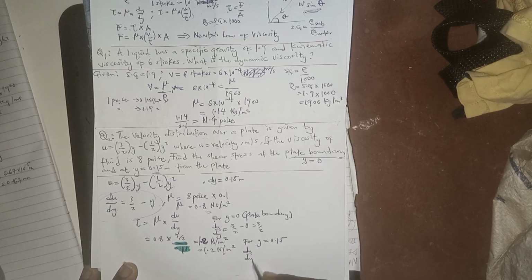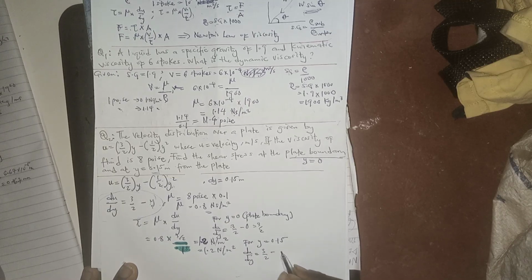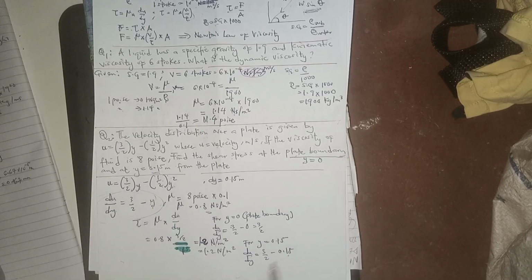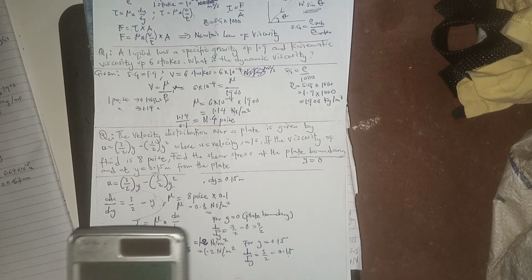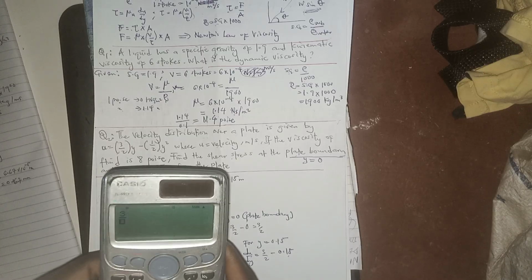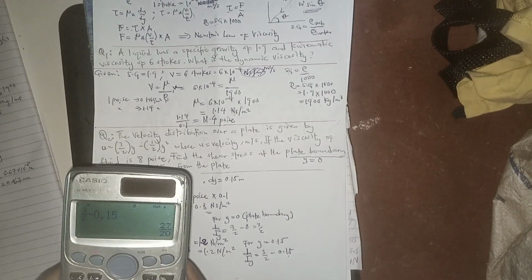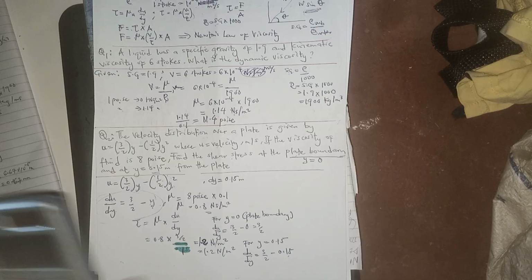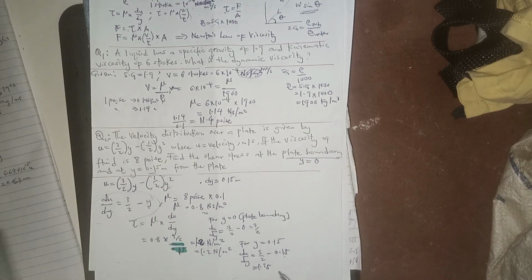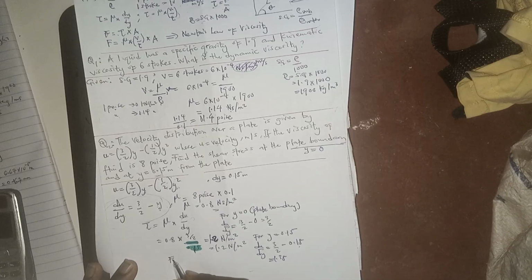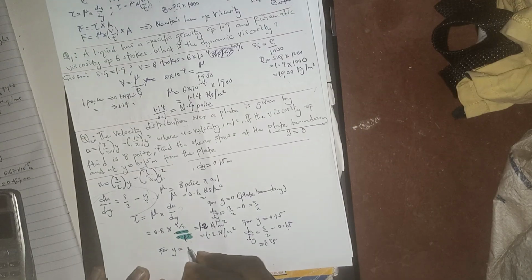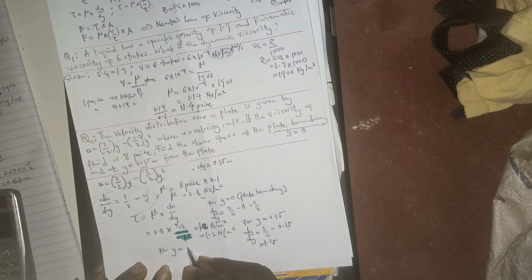So now du dy will be 3/2 minus 0.5, since y is here. Let us calculate du dy for the second one. That should be 3/2 minus 0.15. So this is 1.35 here now. 1.35. So let us insert it. For y equals 0.5, we now pick that formula again.